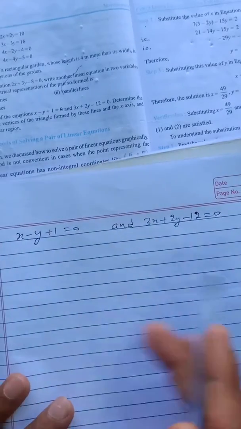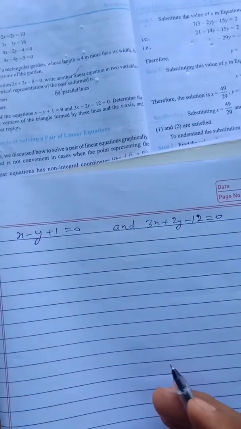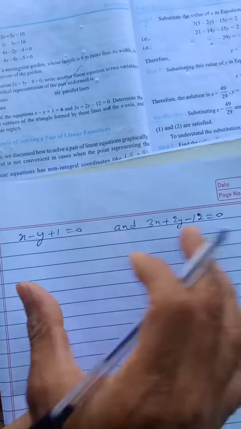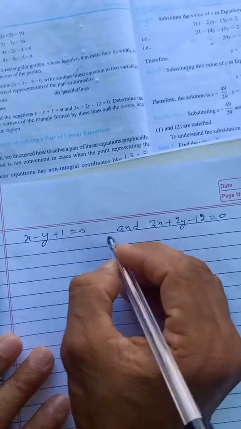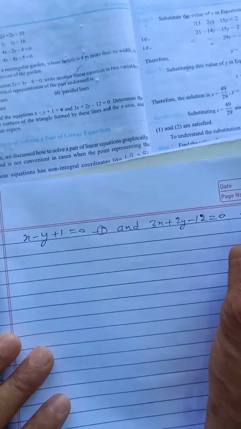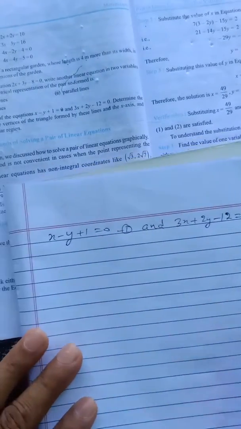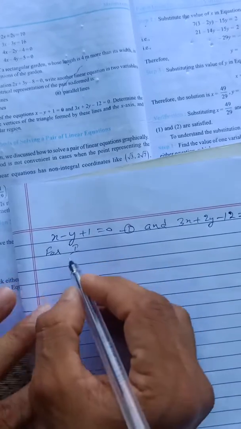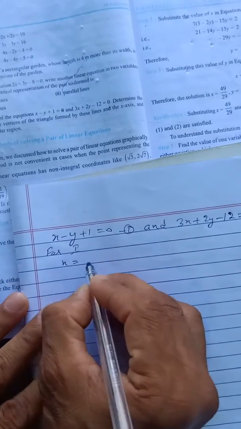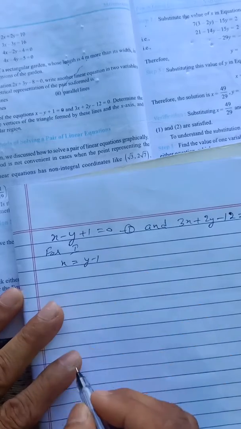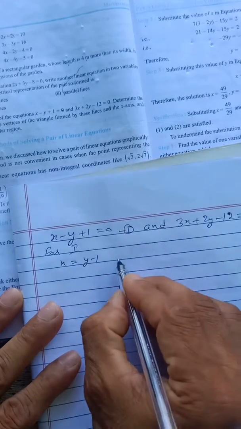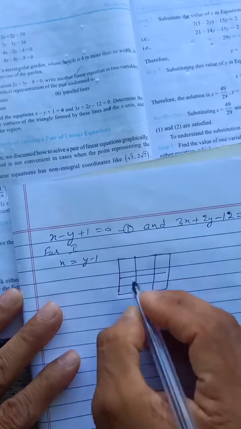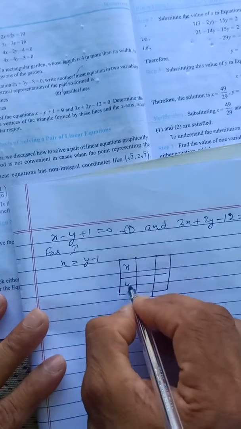Now we have to draw the graph of these two equations. This is first and this is second. For the first line, x is equal to y minus 1. Again we can make a table of x, y.